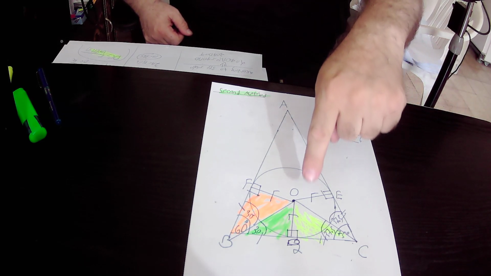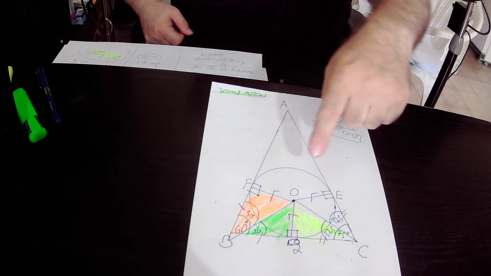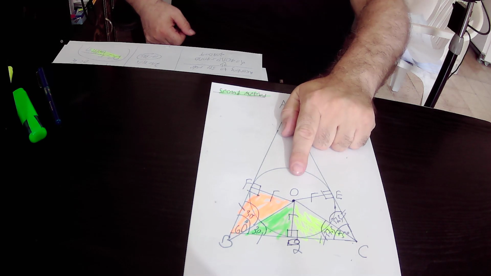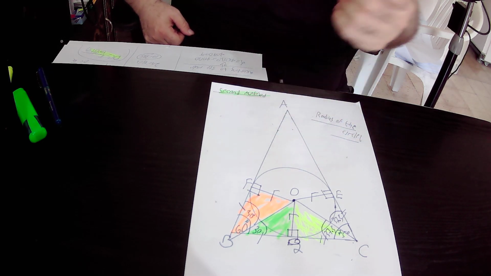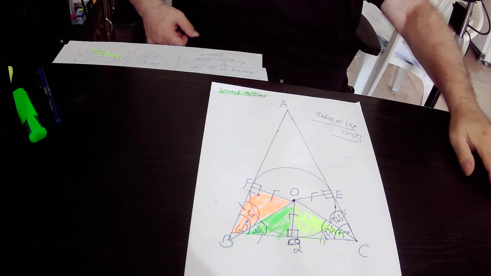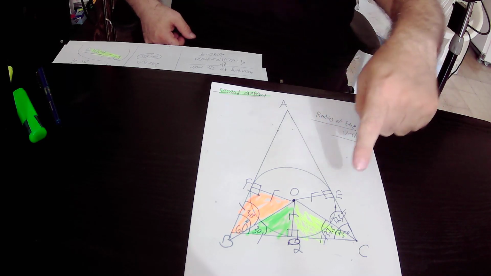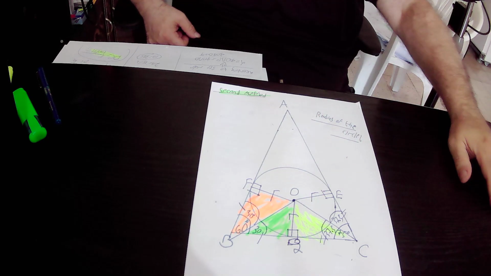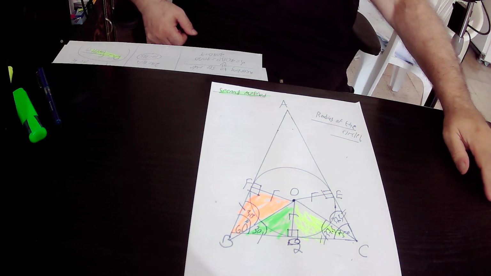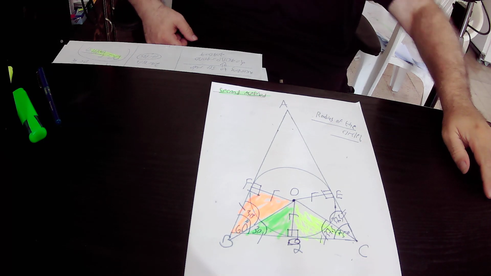OE equals OD equals OF. Here O is the center of the circle and F is a point on the circle itself, therefore OF is the radius. The same thing is true for OE and OD. They are all radii of the circle that is equal to R according to our definition.